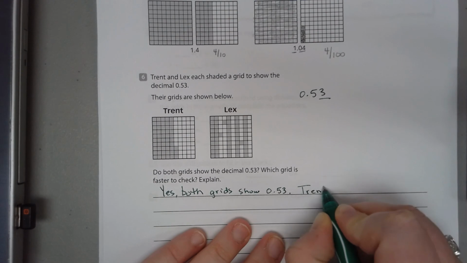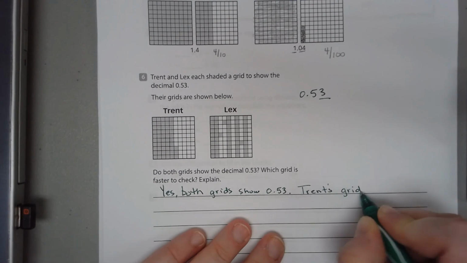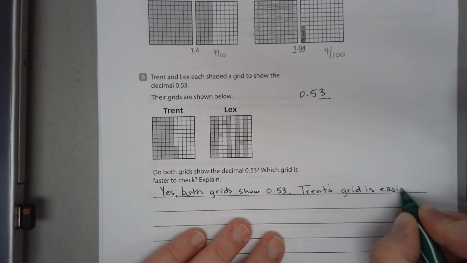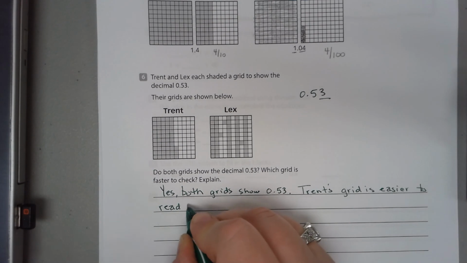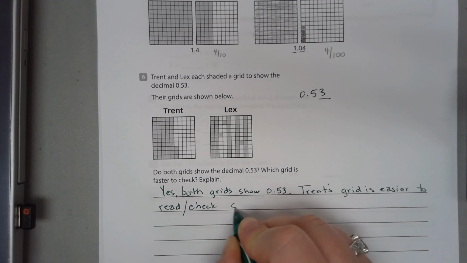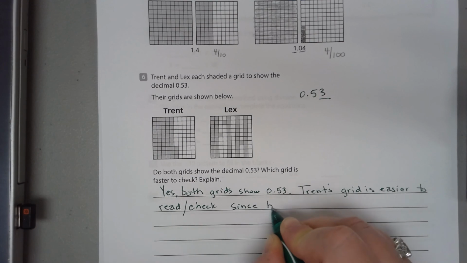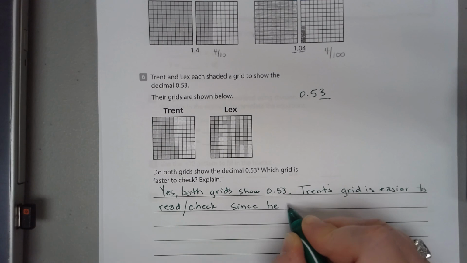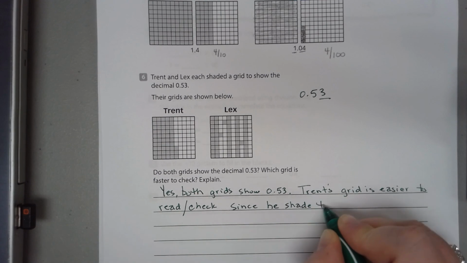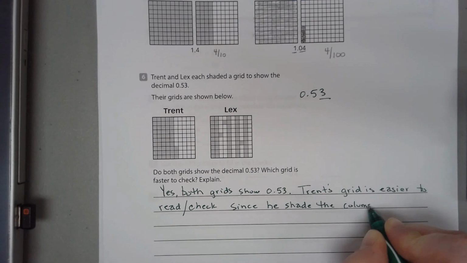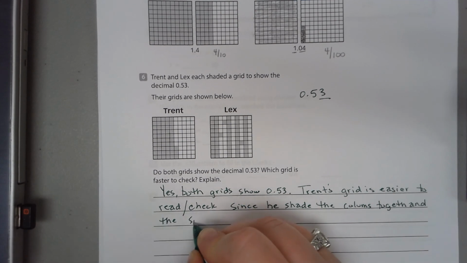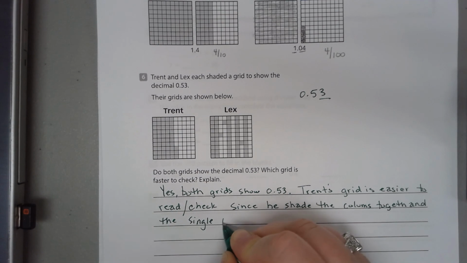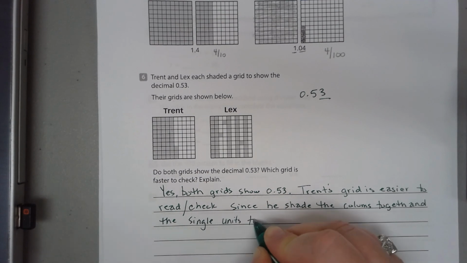So Trent's grid is easier to read or check since he shaded the columns together and the single units together.